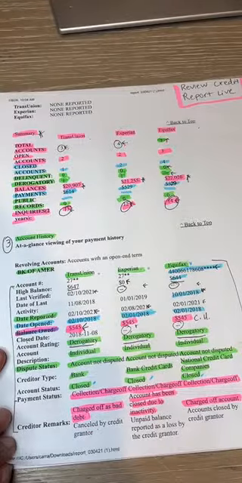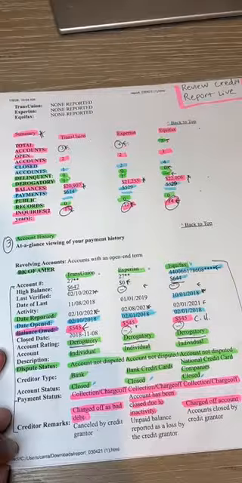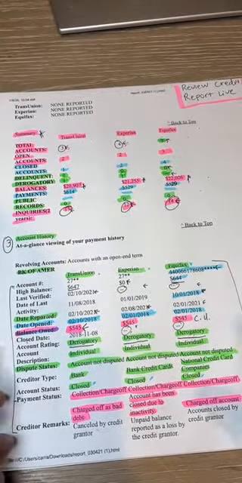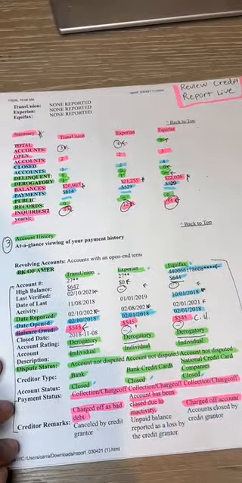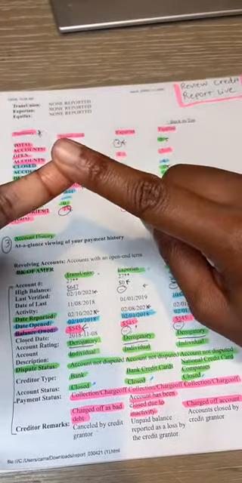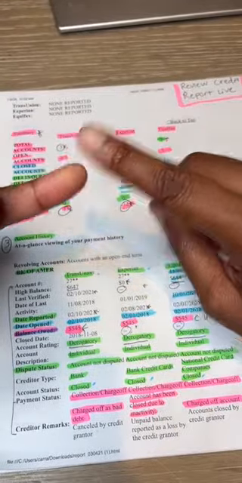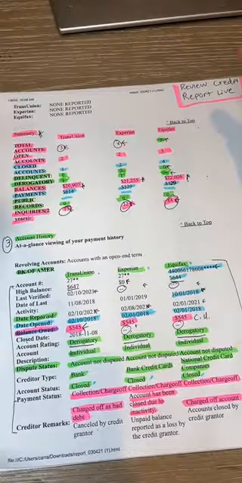When you send your letter, there are a few different things you want to add. You definitely want to add why you're disputing it and what information is wrong. But you also want to include three pieces of information just to be safe. You want to include a copy of your driver's license. Don't send your real driver's license, okay? A copy of your driver's license.